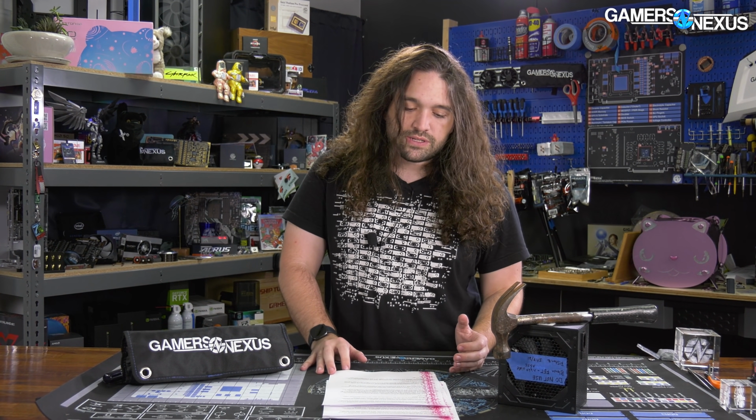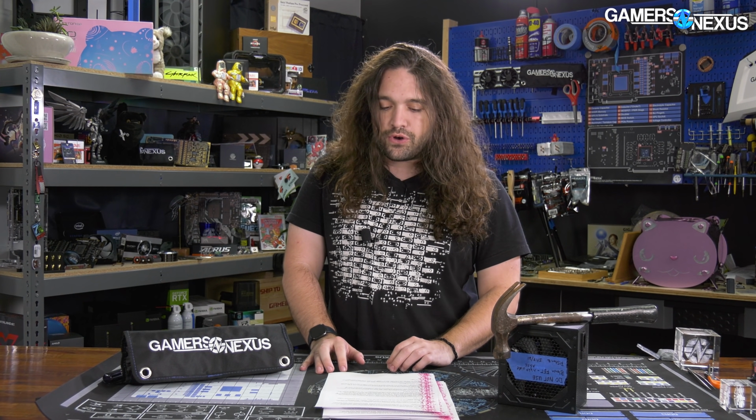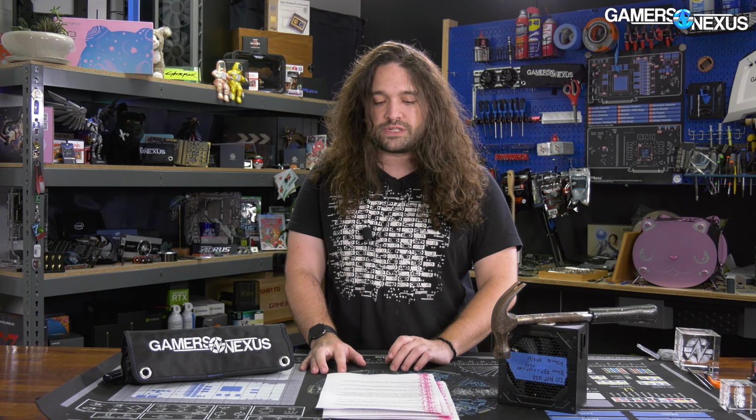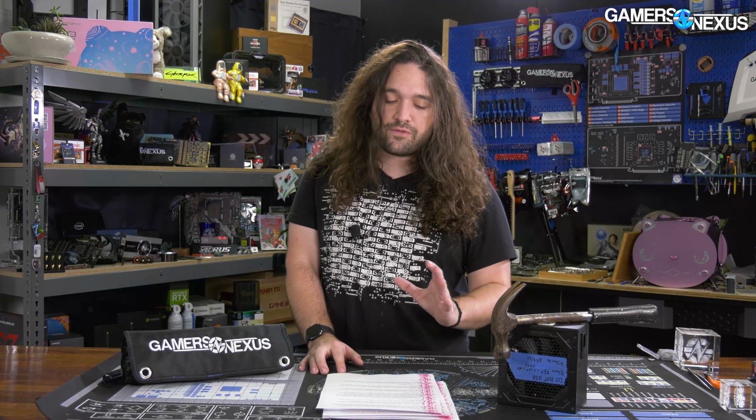So Intel claims that its Golden Cove-based P cores have an improvement on average of about 19% across a wide range of workloads versus the Cypress Cove cores at the same frequency, so frequency for frequency.